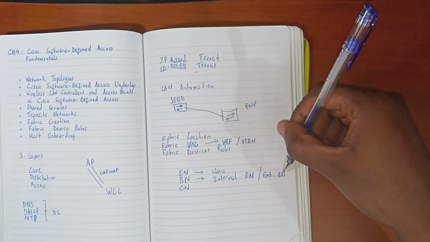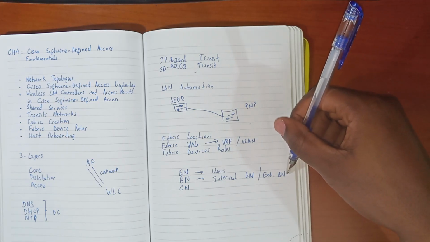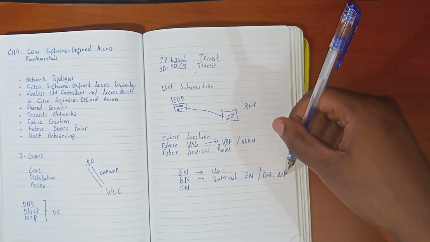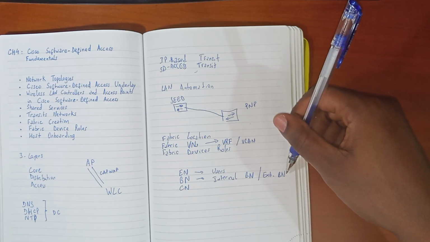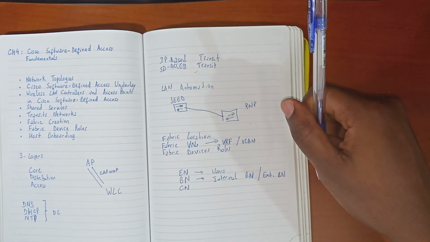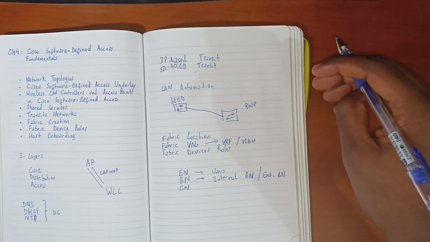And the external network is like the internet. It allows us to have the default gateway, so whenever we don't know where to send the traffic or where this traffic is located, we can send it to the external border node to have communication with the internet.